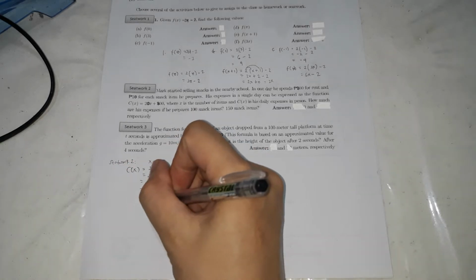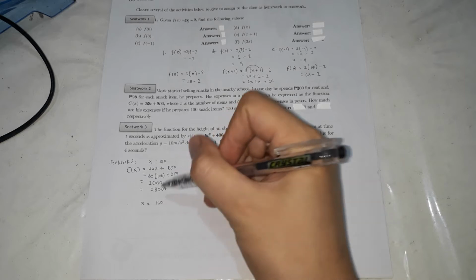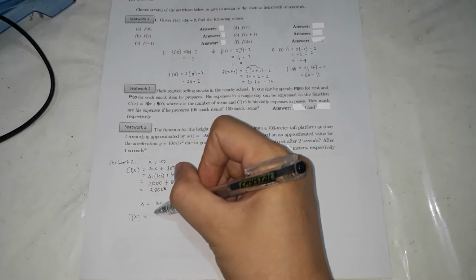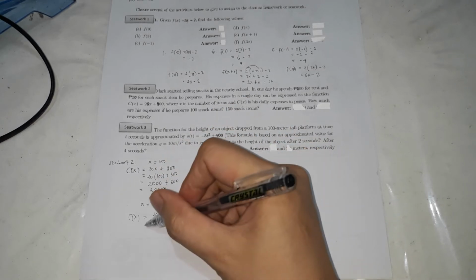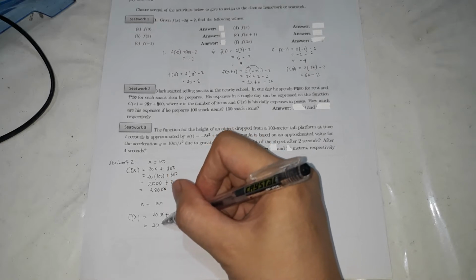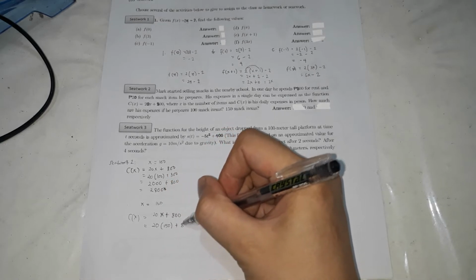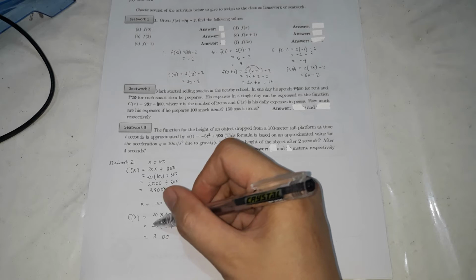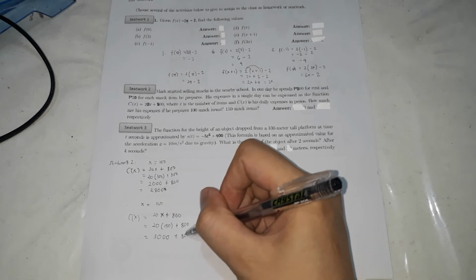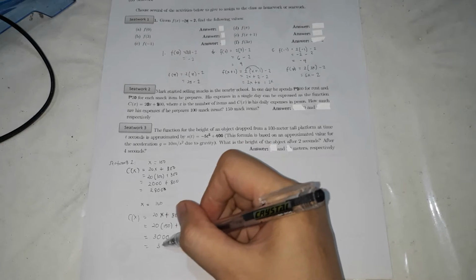Next, what if it is 150 snack items? So x will become 150. Then c of x is equal to 20x plus 800. So 20, the x becomes 150, plus 800. So this is 0, 0, 15 times 2 is 30, plus 800. So add, that's 3,800. So for 100 snacks, his expense is 2,800. For 150 snack items, it is 3,800.